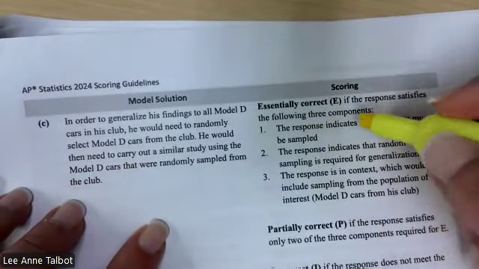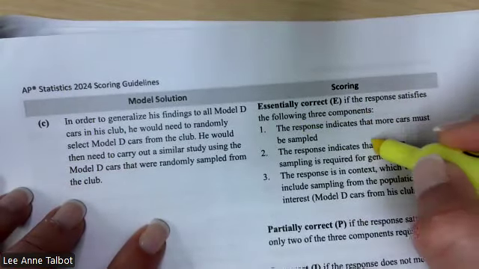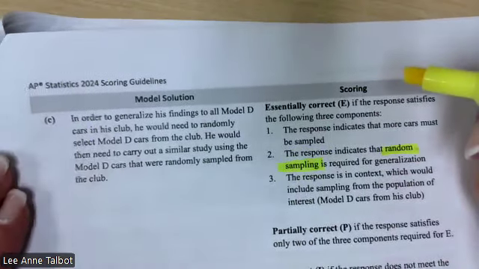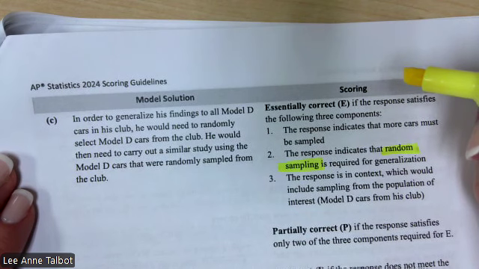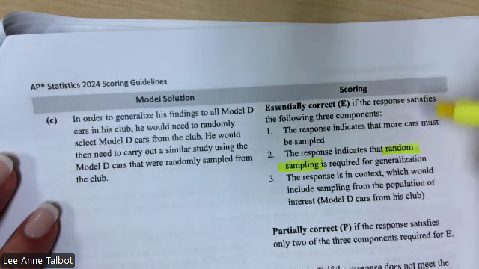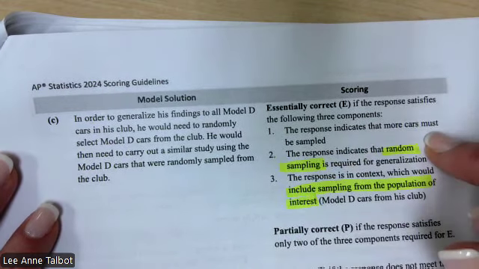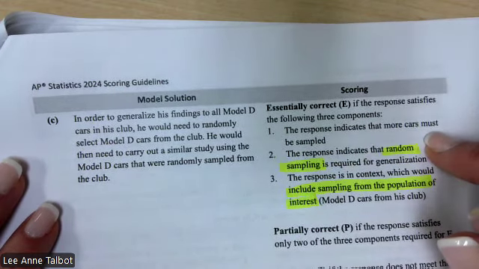Three components. You need to say something about random sampling. I think that sampling from the population of interest, more cars must be sampled.